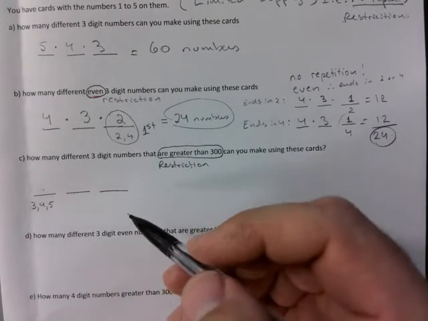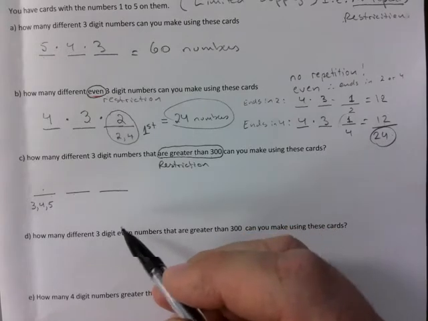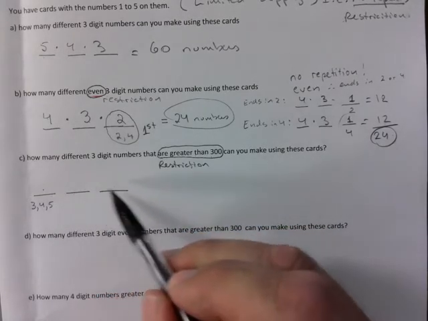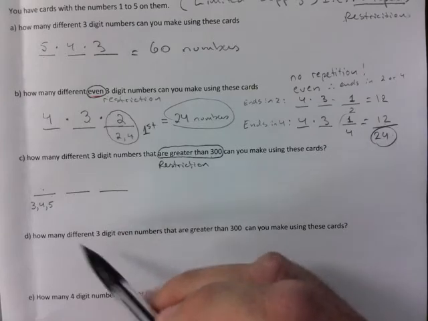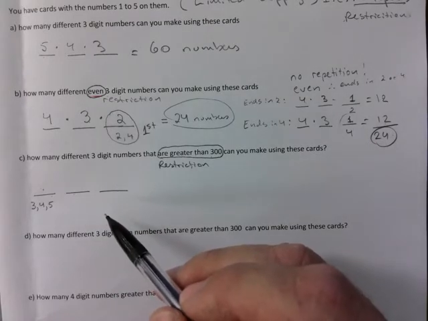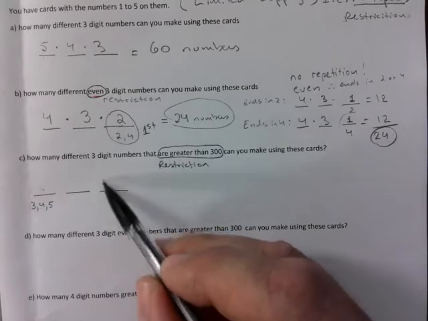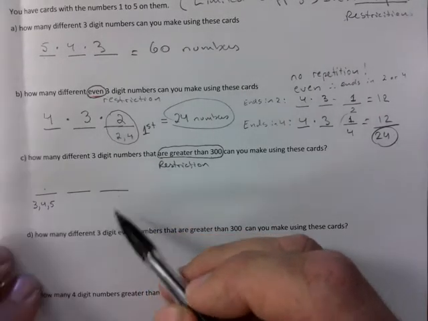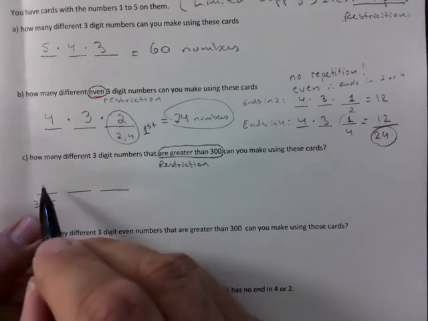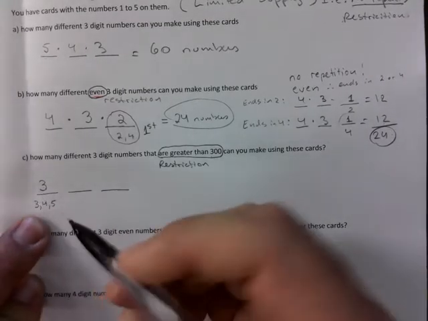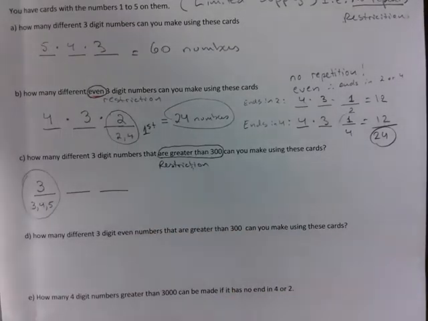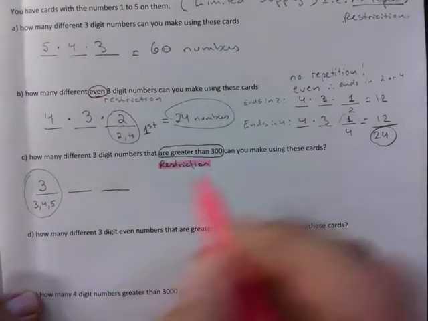And the rest doesn't matter because there is no 0 in this case, right? 0 is not an option, so I cannot get a 300. So all of my numbers will be greater than 300, correct? Because 1 is the lowest. So this could be a 1 back here. So I don't need to worry about the 300 or greater. So I will put down 3 here. You've got 3 options. I took care of that restriction. Okay? Took care of that restriction.